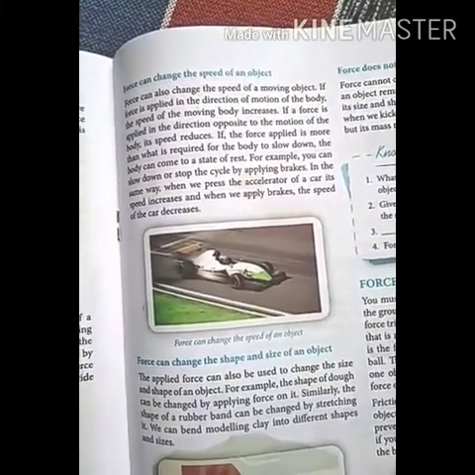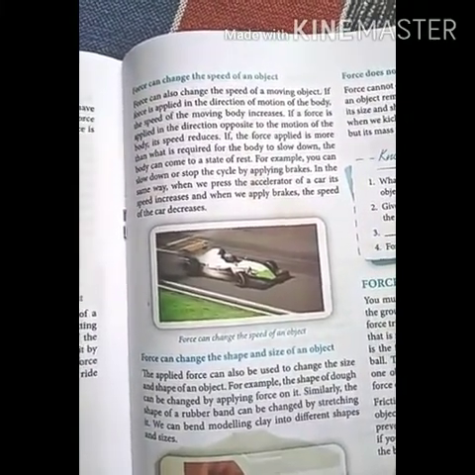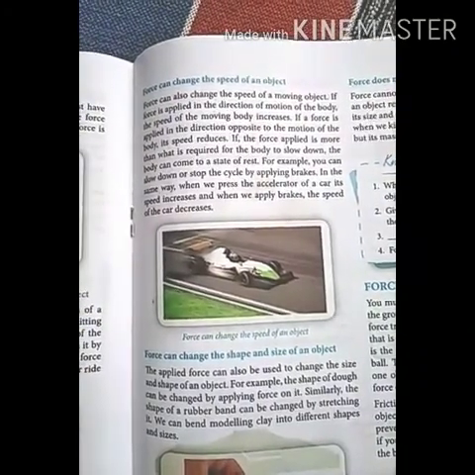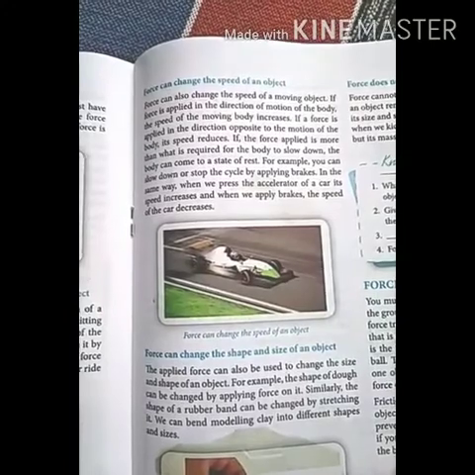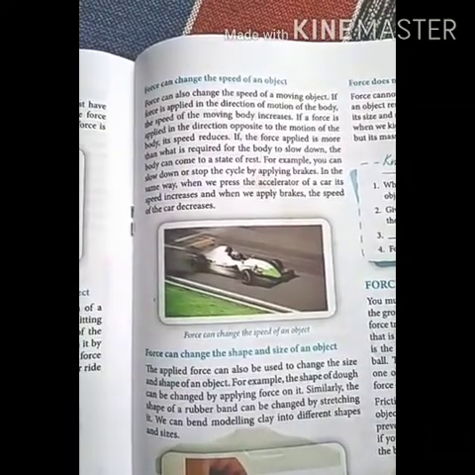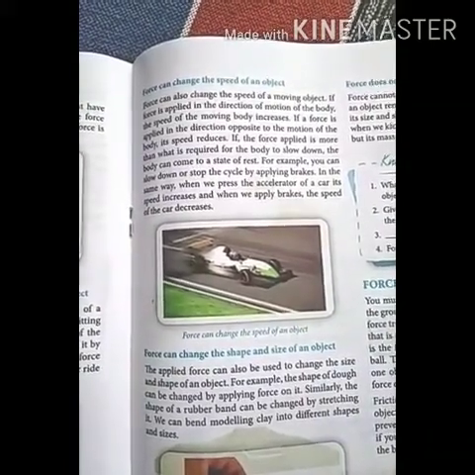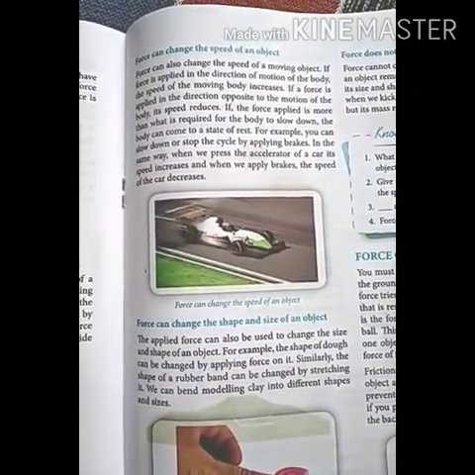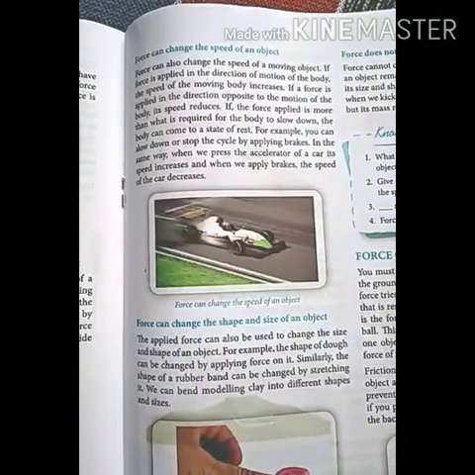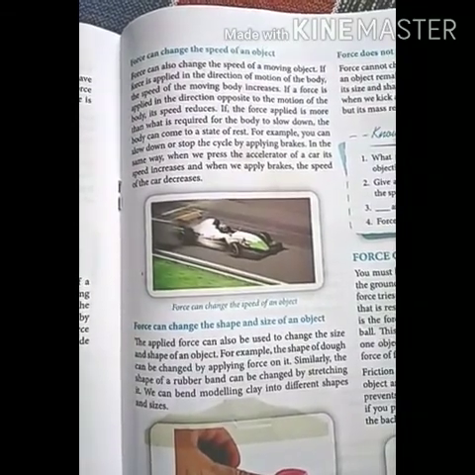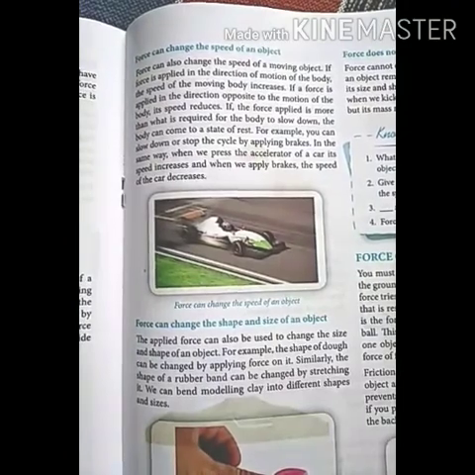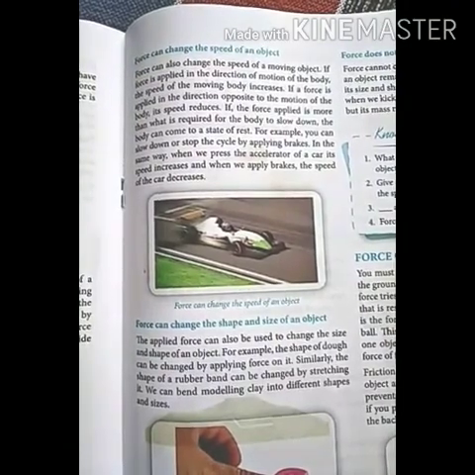You must have the common experience of riding the bicycle. While riding the bicycle, if you want to stop your bicycle, you have to apply brake. While we apply brake, the cycle slows down and stops. In the same way, when we press the accelerator of a car, its speed increases. And when we apply brake, the speed of the car decreases.